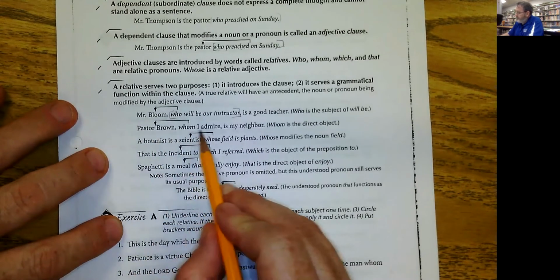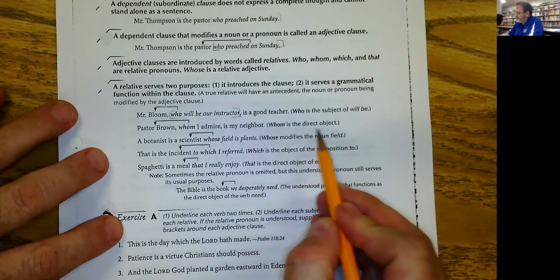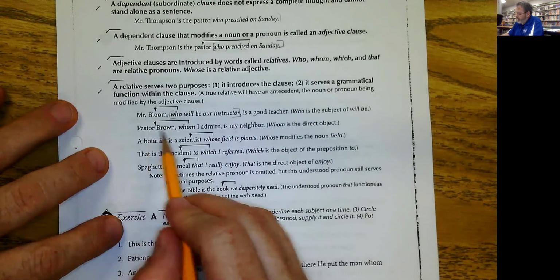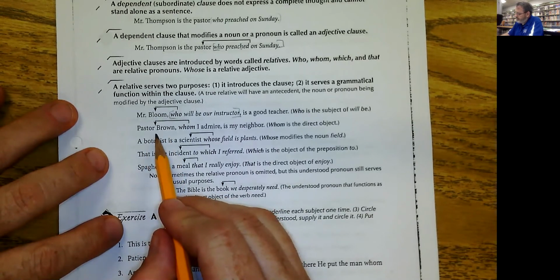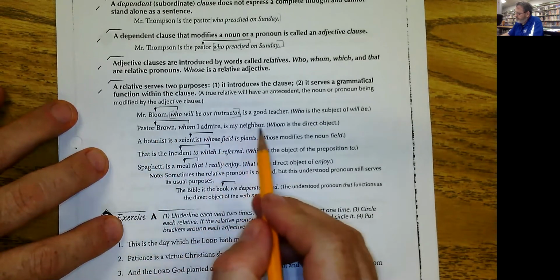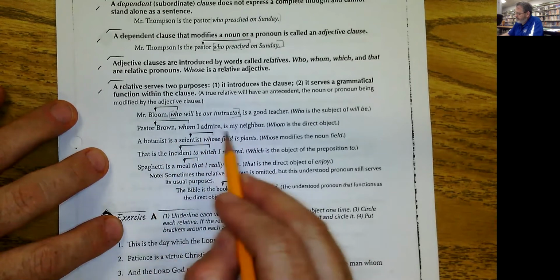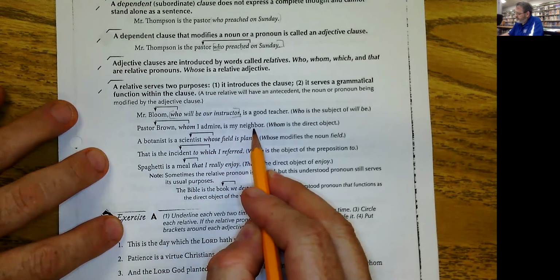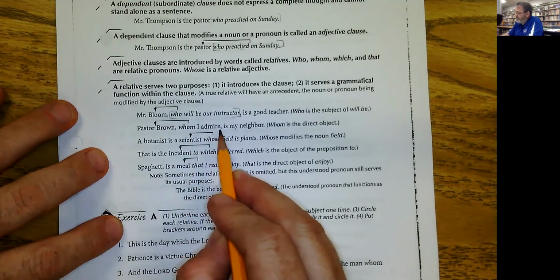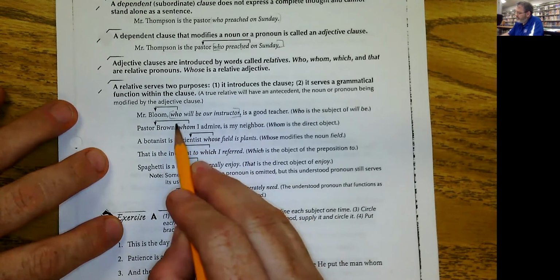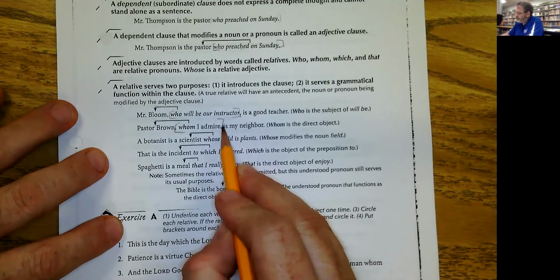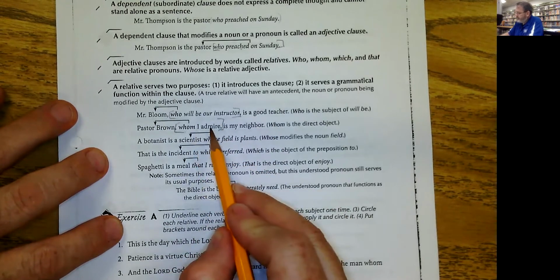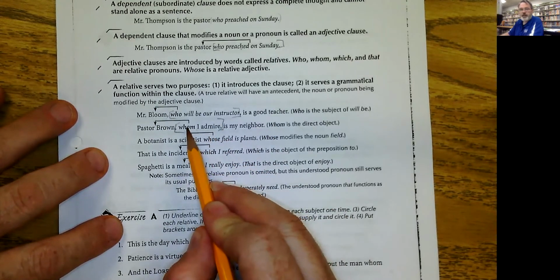Pastor Brown, whom I admire, is my neighbor. Whom is the direct object. Pastor Brown is neighbor is the sentence, but I admire whom in the context of the clause. I is the subject, admire is the verb, whom is the direct object.